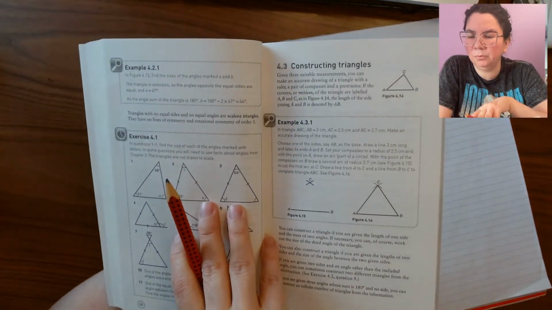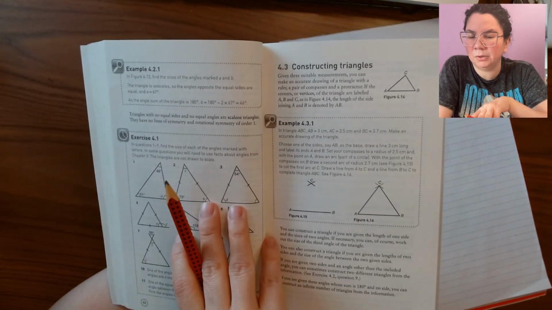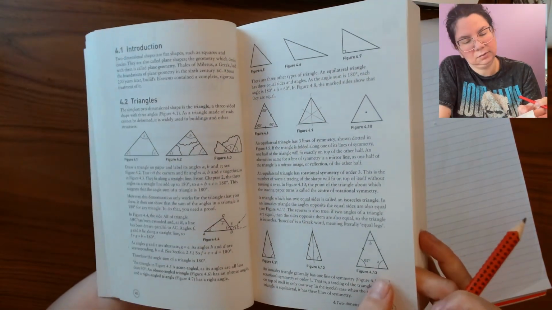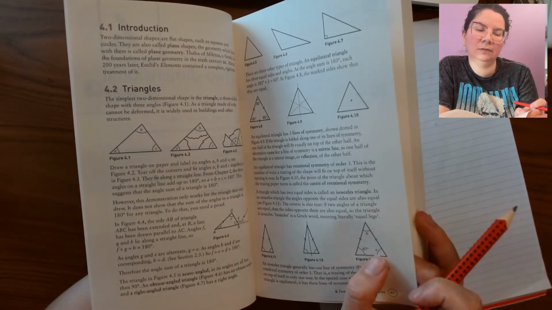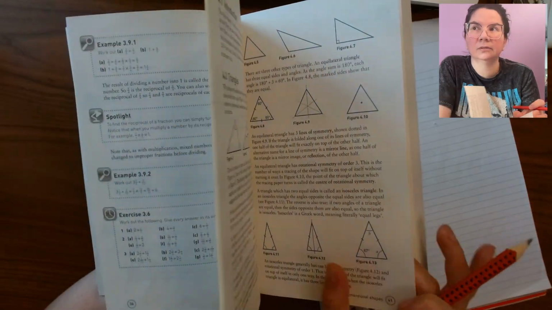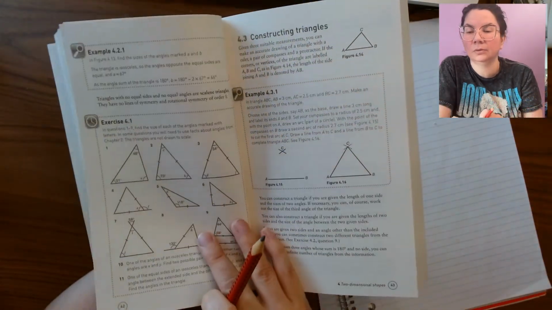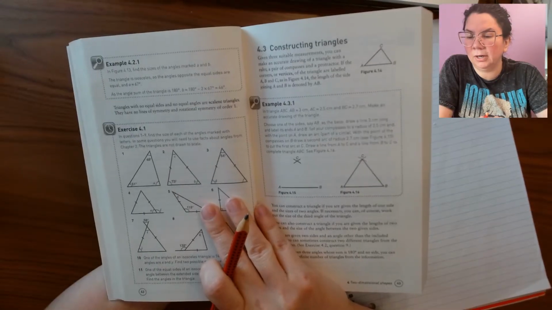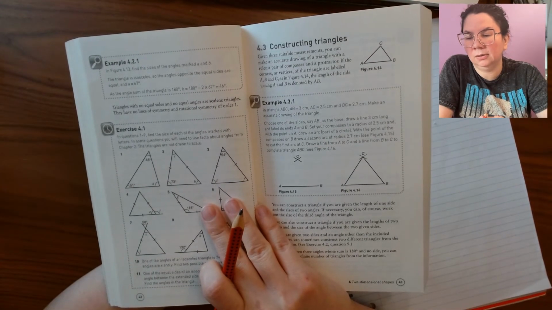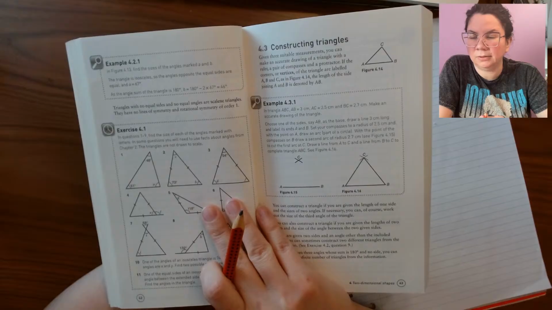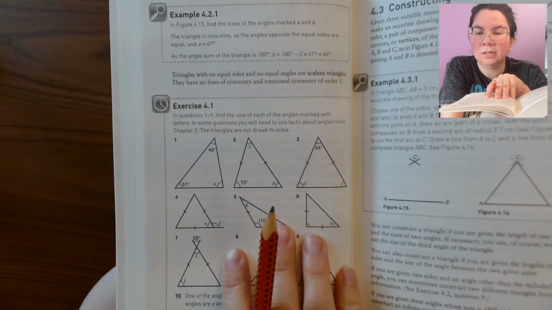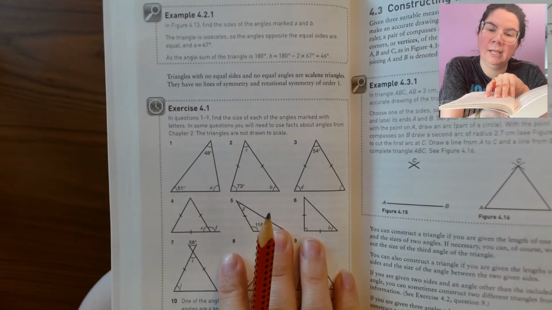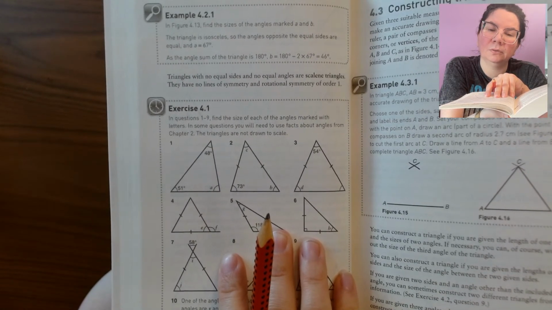In figure 4.13, find the sizes of the angles marked A and B. The triangle is an isosceles. So the angles opposite the equal sides are equal, and so A equals 67. As the angle sum of the triangle is 180, B equals 180 minus 2 times 67, which is 46.